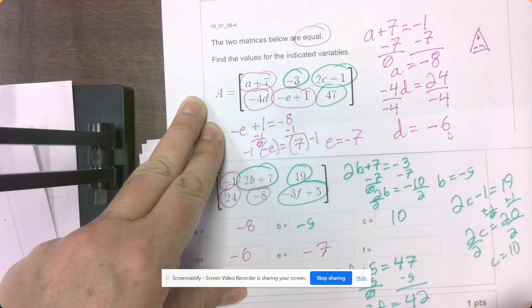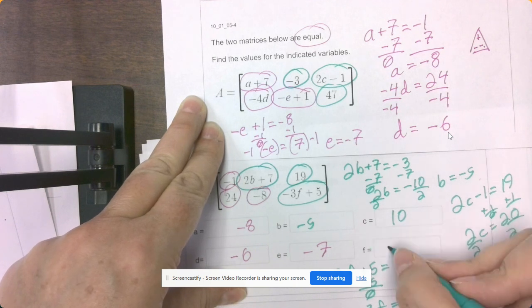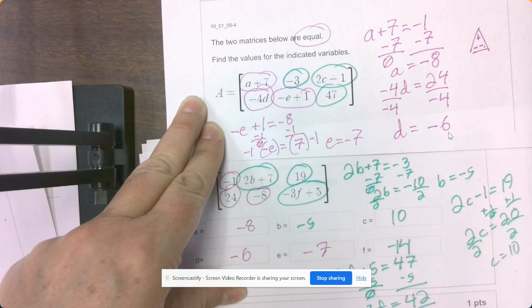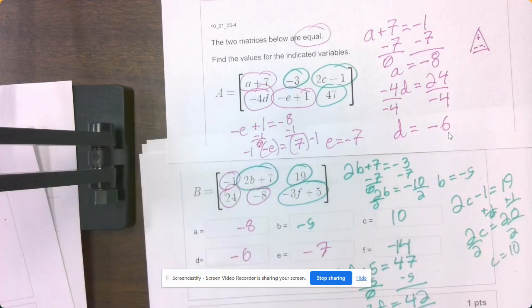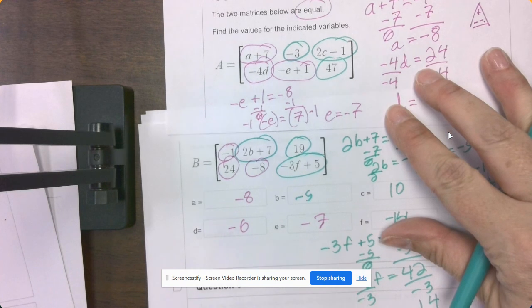Divide by negative 3. So that's going to give us 14. We get negative 14. Careful with your numbers, everybody. Careful with the signs. Notice with this, be really careful with the signs.